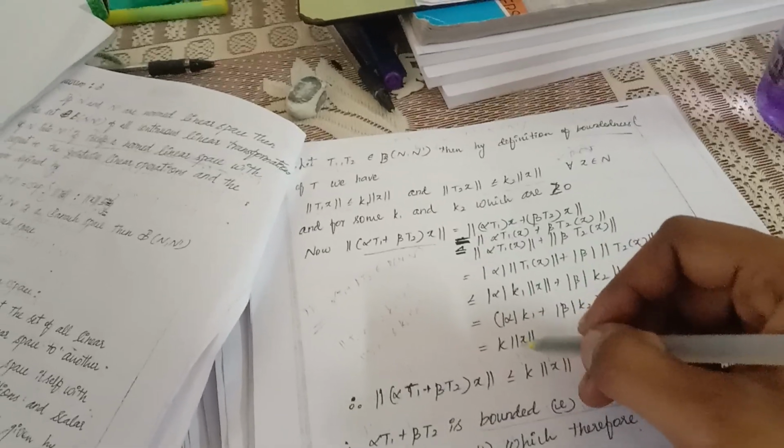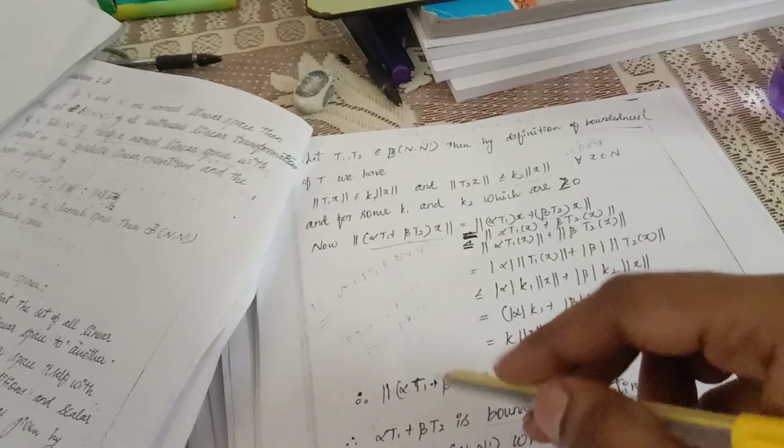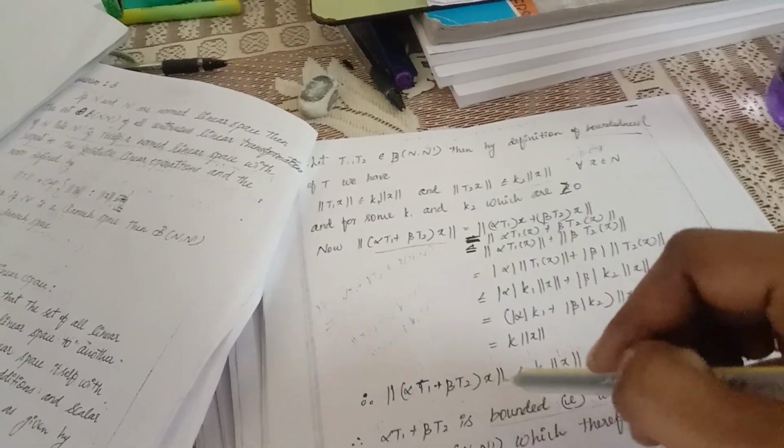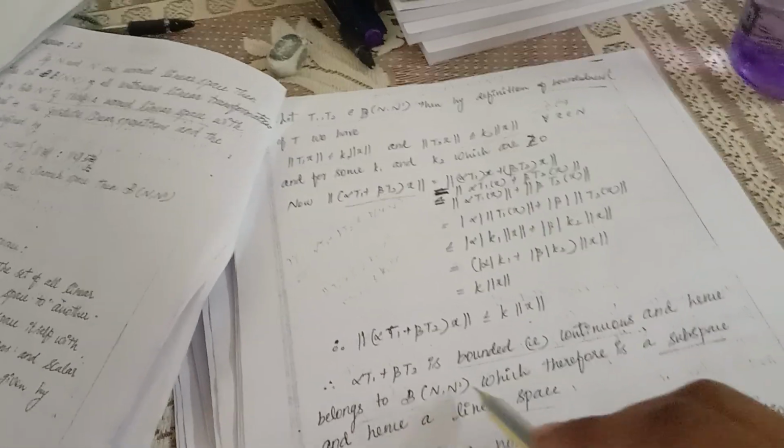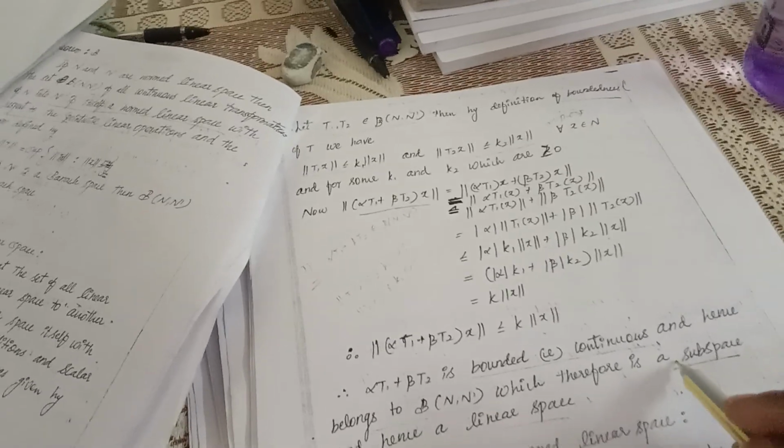So k is modulus alpha k1 plus modulus beta k2, and norm of (alpha T1 plus beta T2)(x) is less than or equal to k into norm x. So alpha T1 plus beta T2 is bounded. Bounded implies continuous. Hence it belongs to B(N, N'), and therefore it is a subspace. Hence it is a linear space.